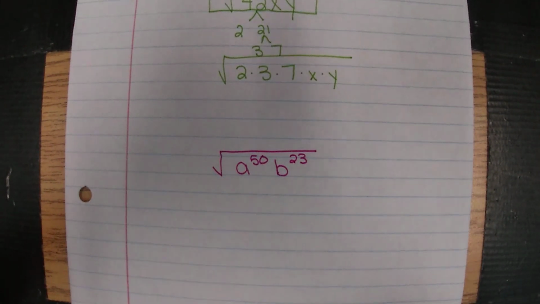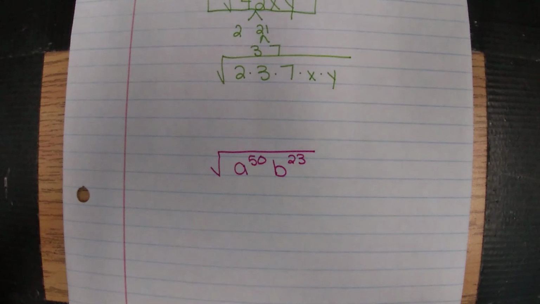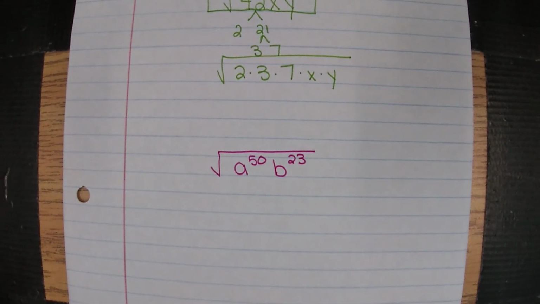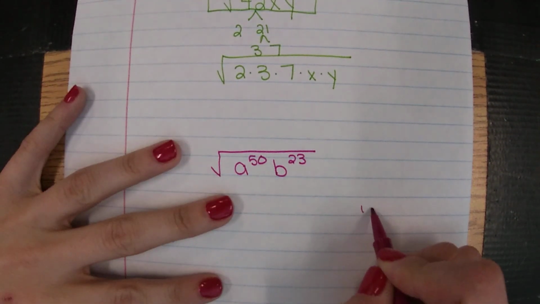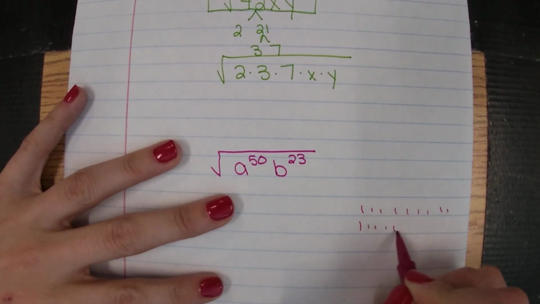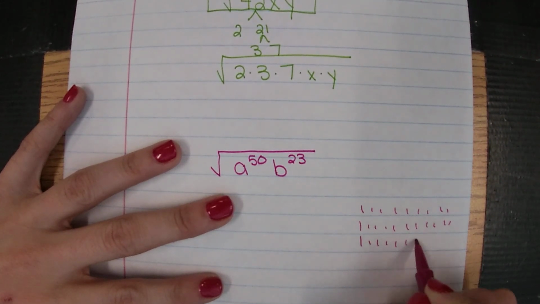But if you absolutely are stuck and you don't know what else to do than write down a 50 times, I guess you're writing down a 50 times. However, we are looking for pairs. So how many pairs would there be if I were to write down 50 A's?